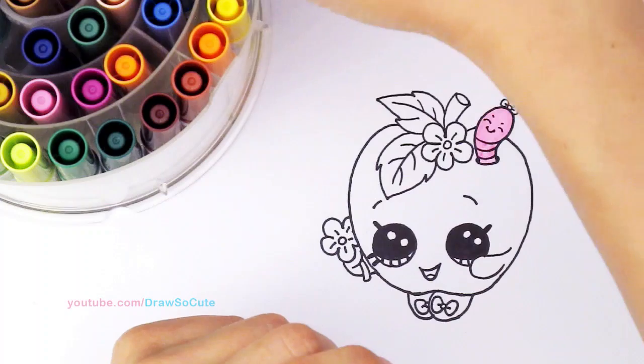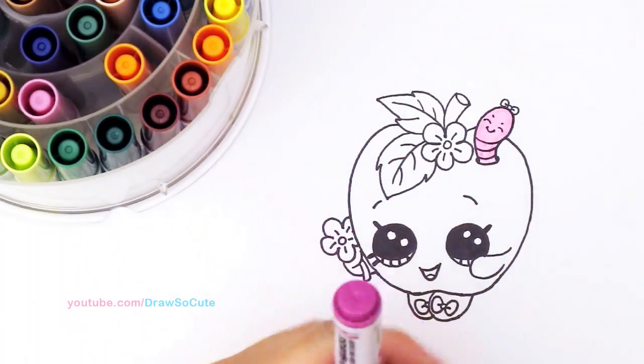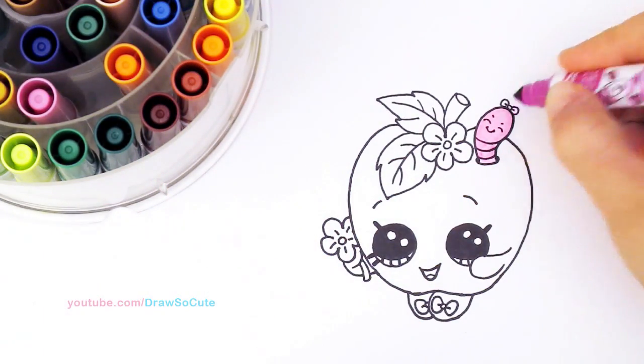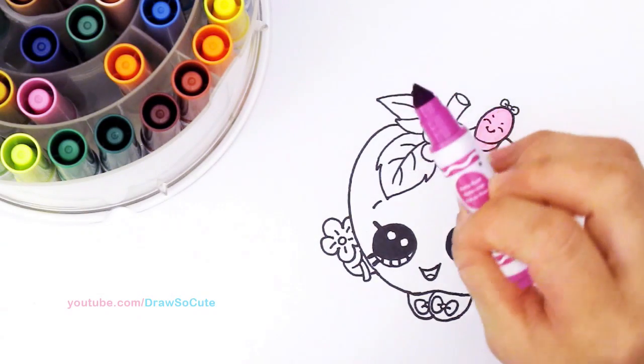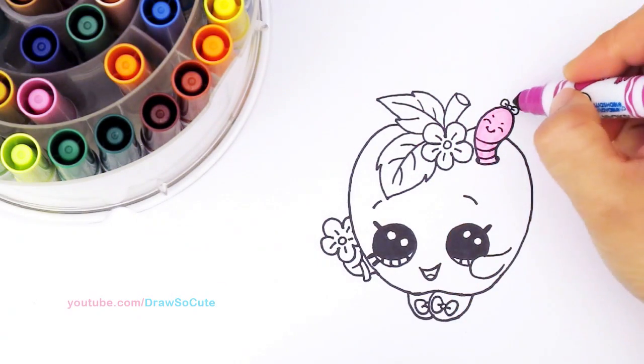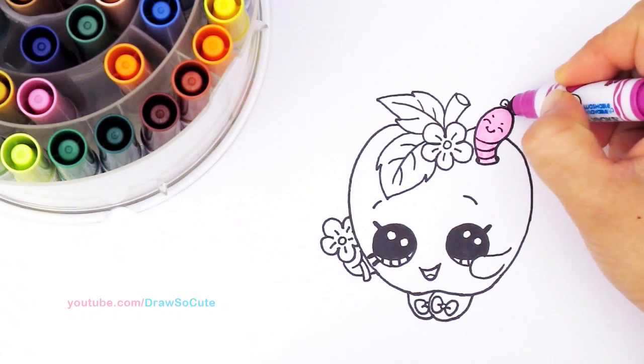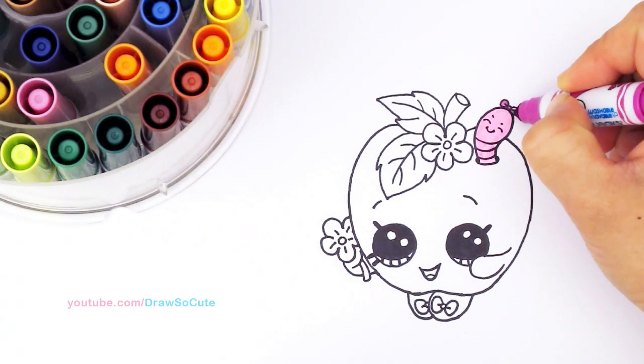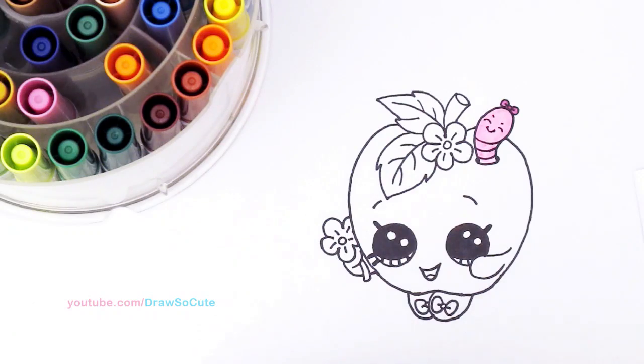So I'm going to put this back here, and I'm going to color her bow. Oh, sorry, this is Petite Rose, so it's just kind of like a purplish pink. And I'm just going to go in here and color that really quickly.